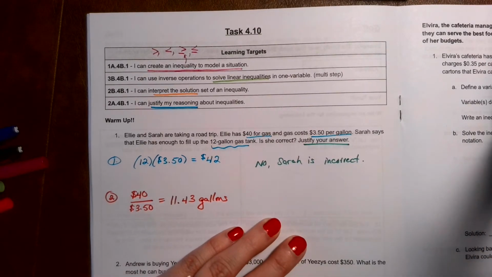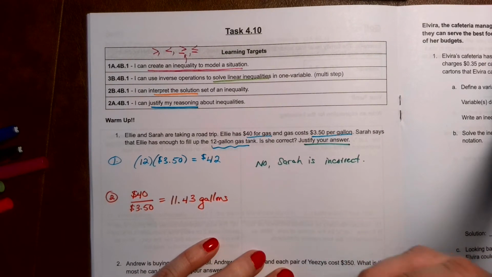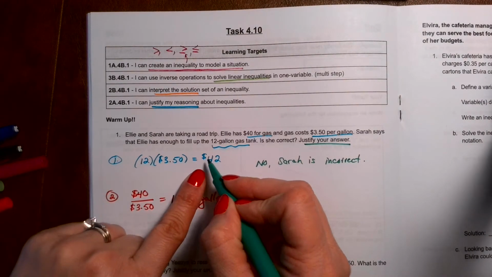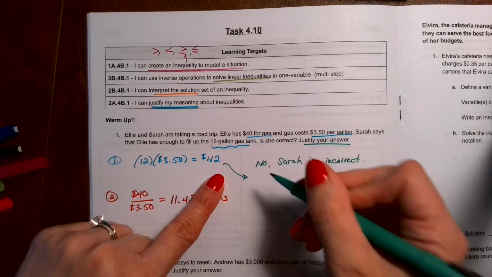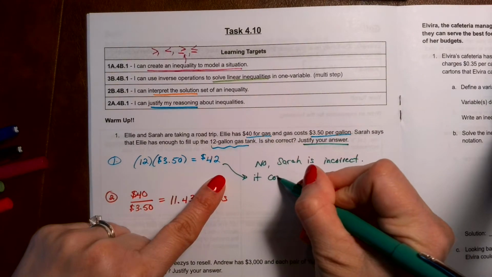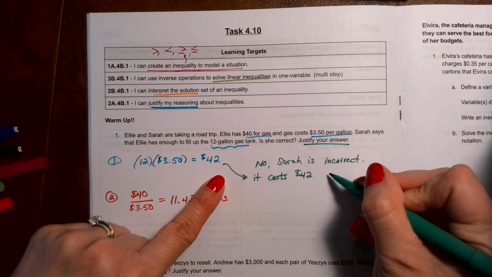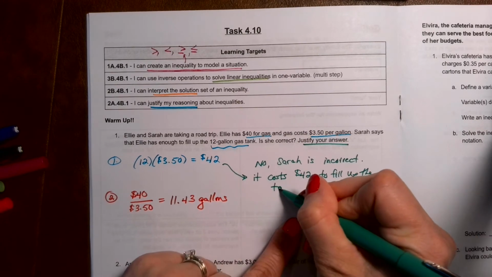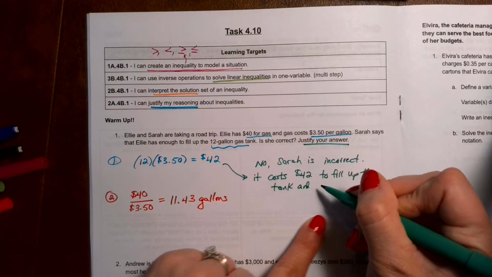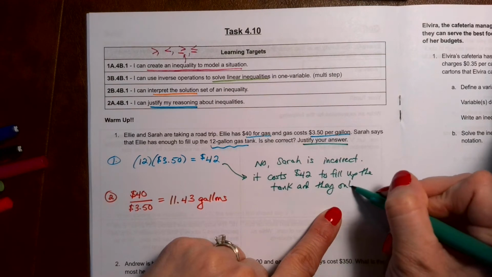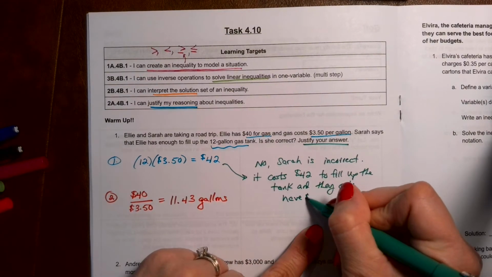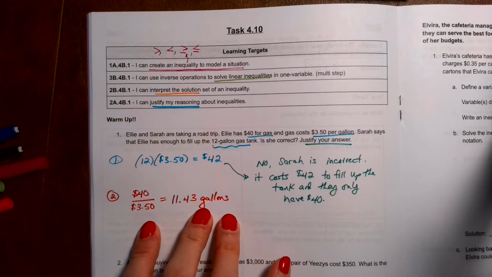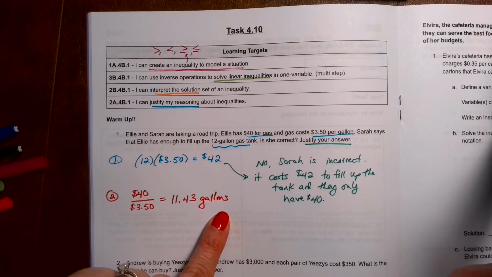Okay, justify your answer. So based on your calculations, you're going to have to explain yourself. Maybe with this calculation right here, what I'm going to say is, no, she's incorrect. It costs $42 to fill up the tank, and they only have $40. No, they don't have enough money. If I went with this kind of calculation, the answer is still no.